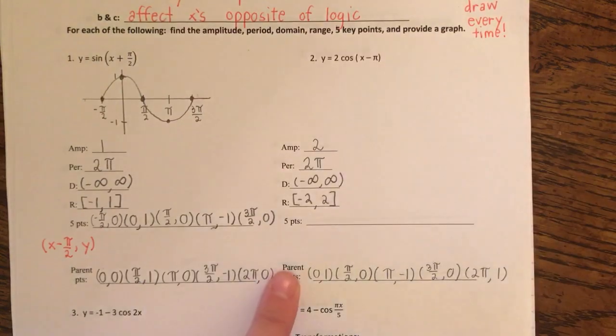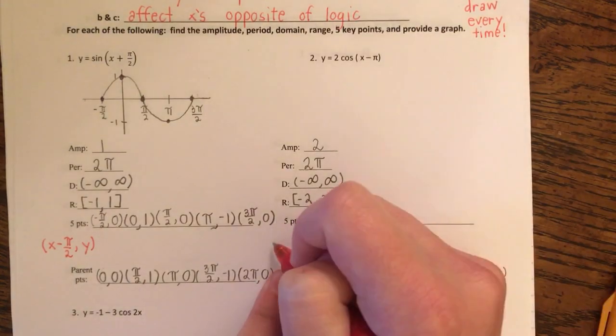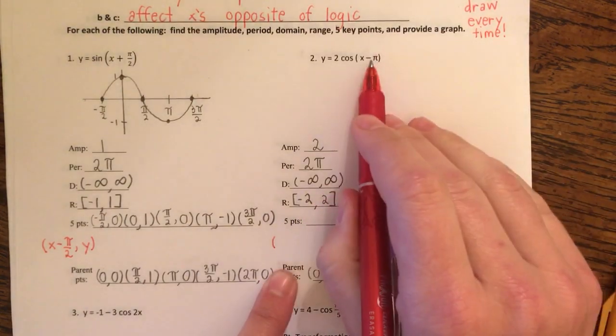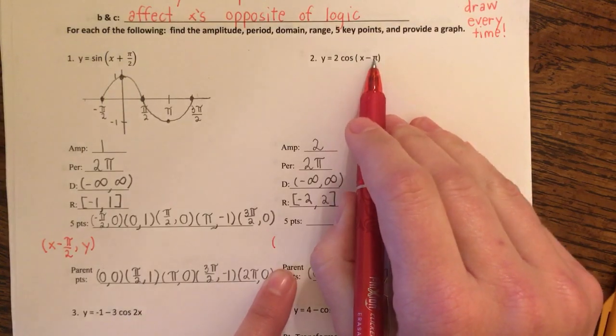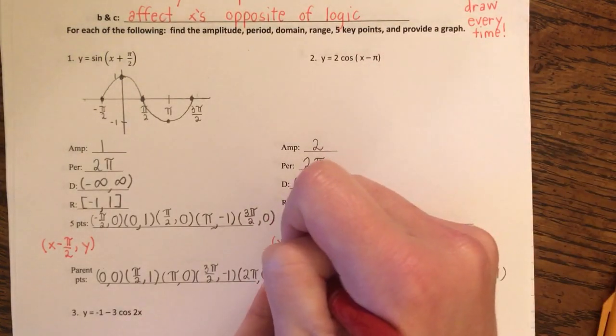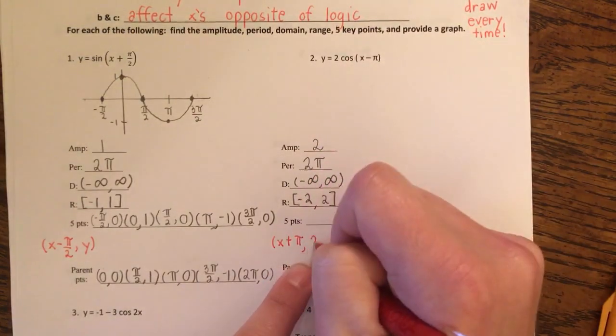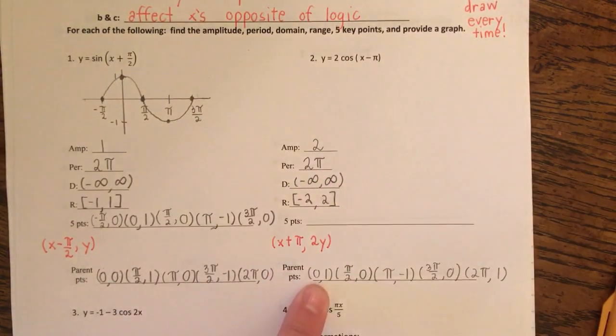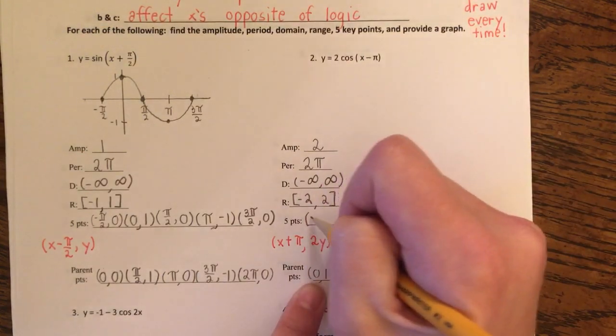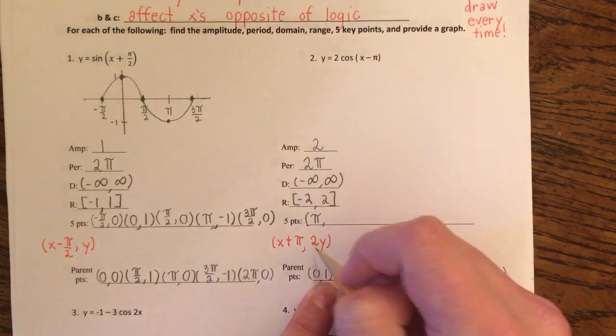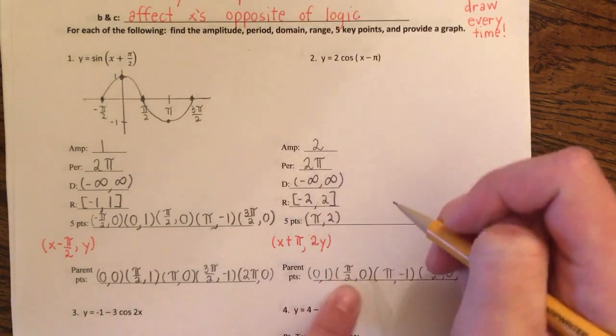Our points, let's talk about what will happen to our points. So for our x values, we will add pi, so x plus pi, comma, 2 times y. So let's see how much of this we can do in our head. So add pi to our first point for the x, that'd be pi. 2 times 1, which would be 2.